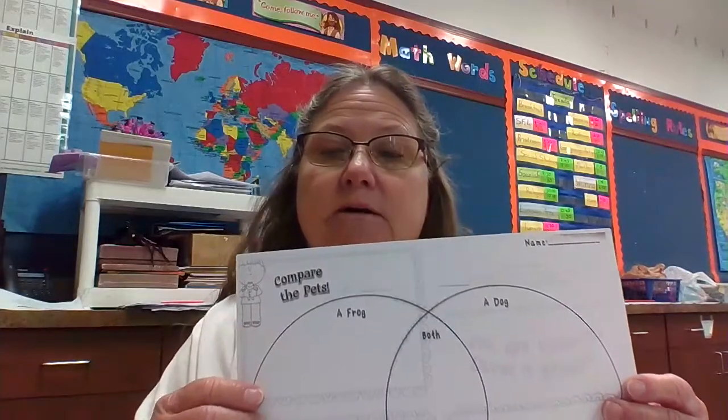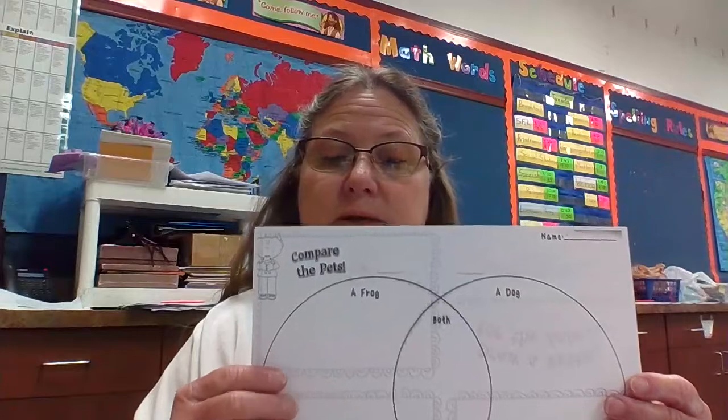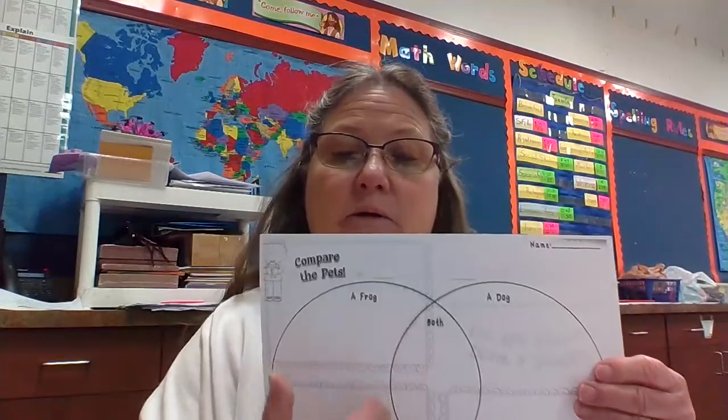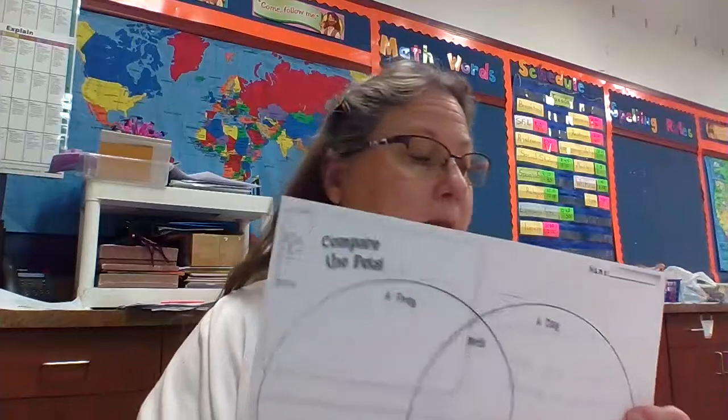Compare means to tell just about the frog, just about the dog, and how are they alike. The middle is both. How are they alike? So let's think about a frog. Let's think about a dog. How's a frog and a dog alike? What do they both have? Or what are they? Yeah, they are both animals, okay? So we can write animals.